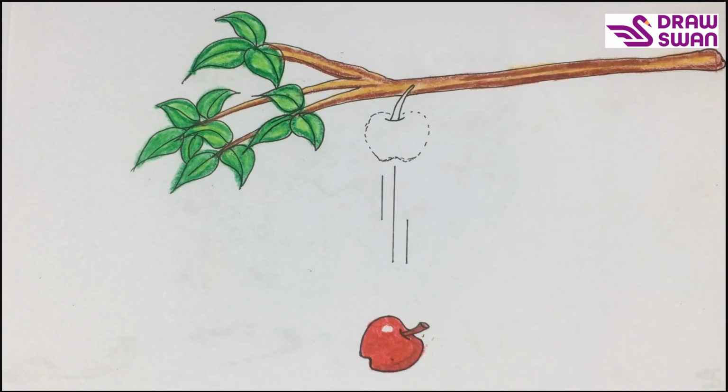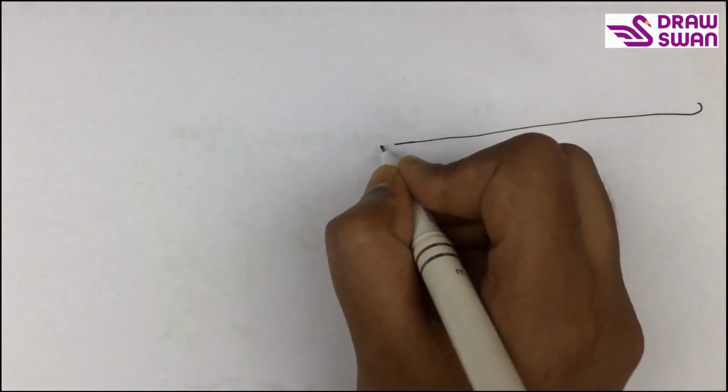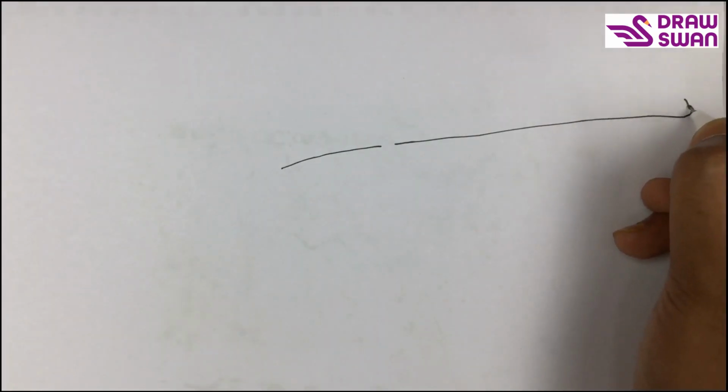Hey there, welcome to our channel, and today we will see how to draw an apple falling from a tree. So, let's begin. Here you can see that I'm using my black pen to draw the branch of the tree.